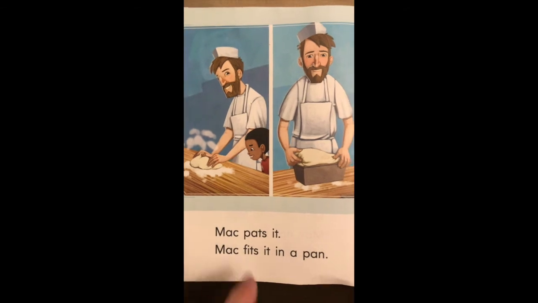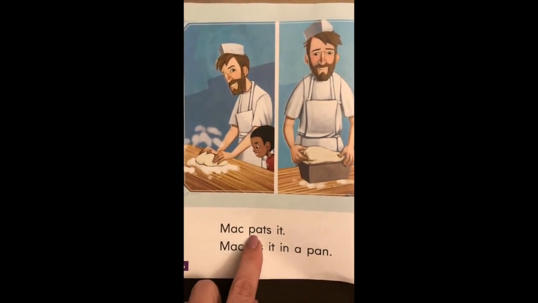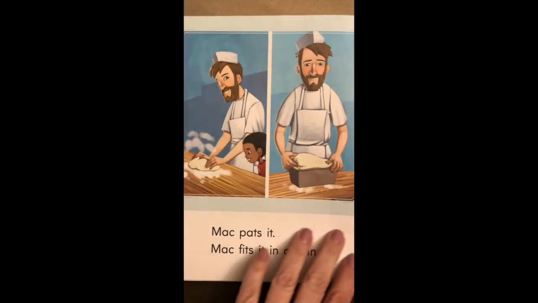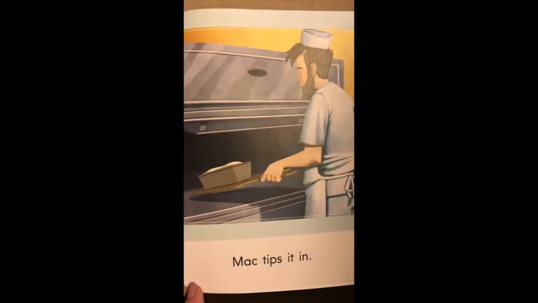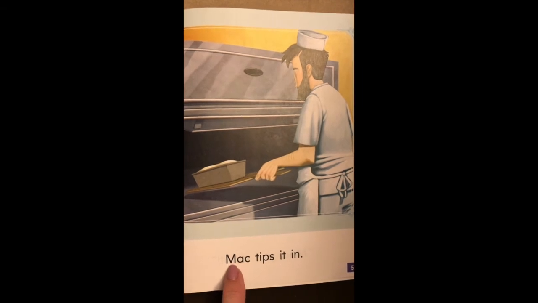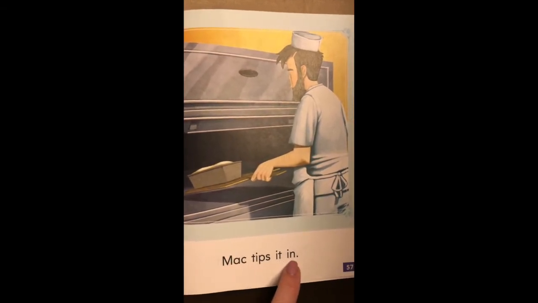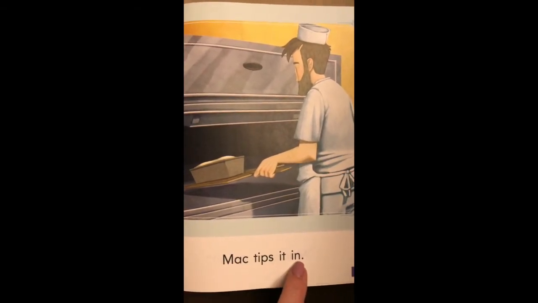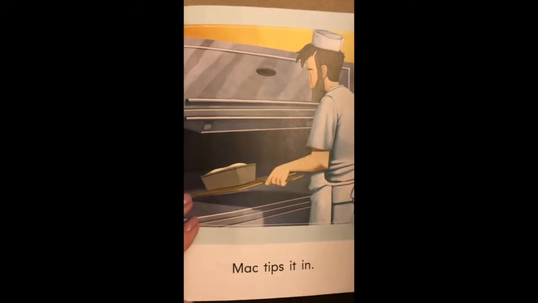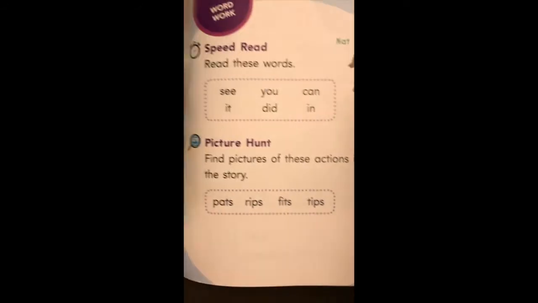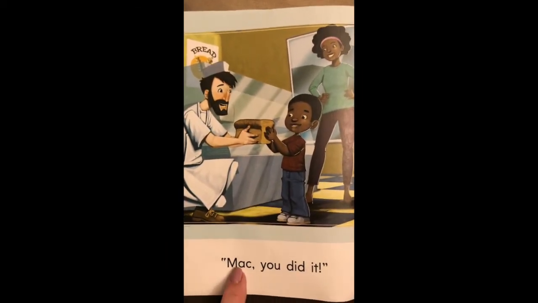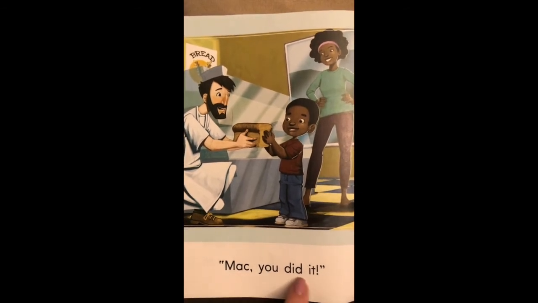Now let's read the whole page together. Mac pats it. Mac fits it in a pan. Mac tips it in. Mac, you did it!